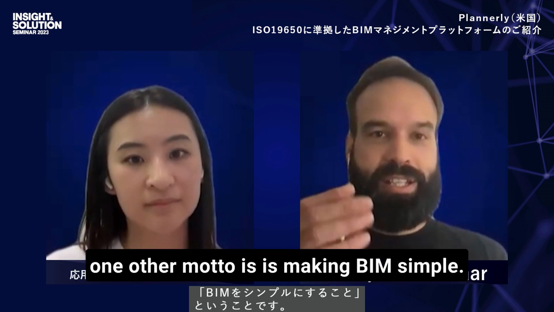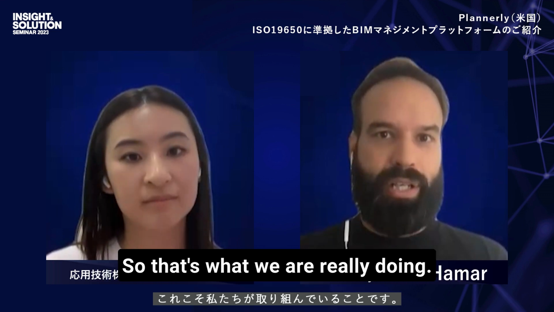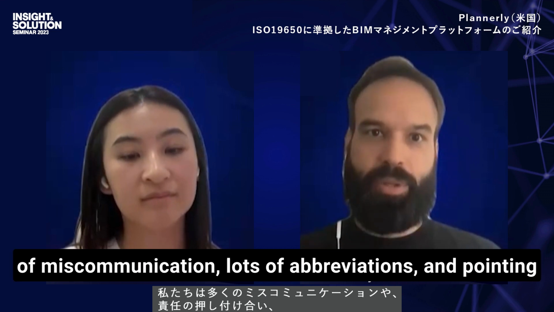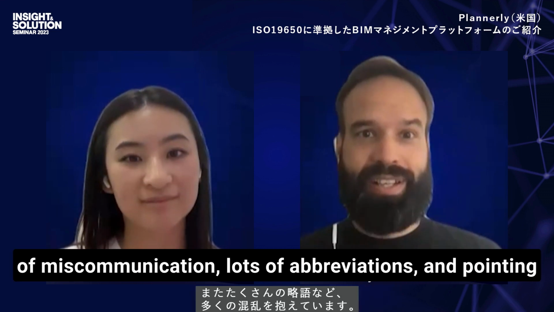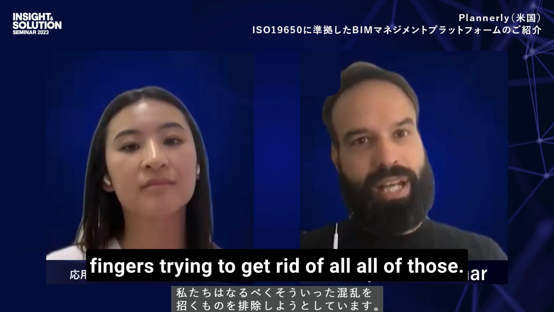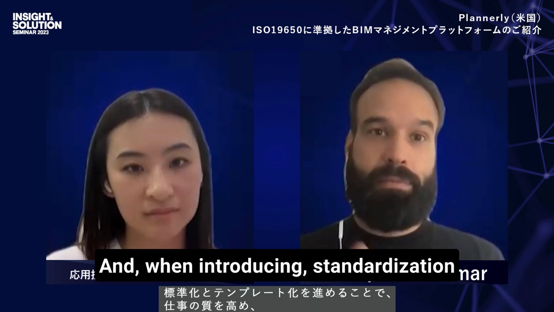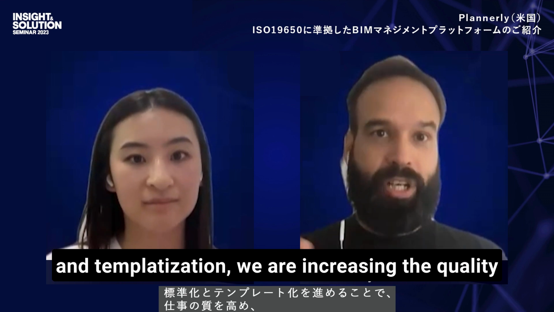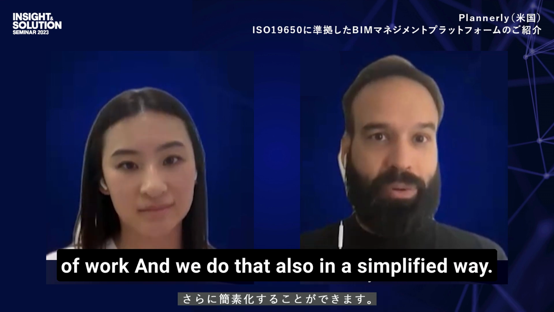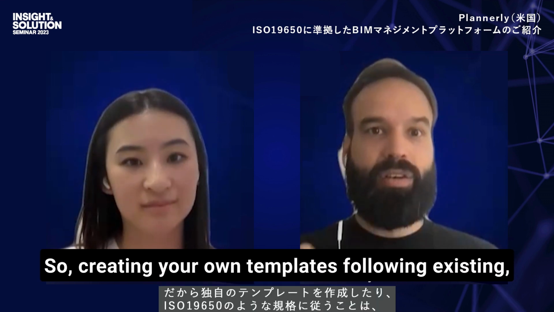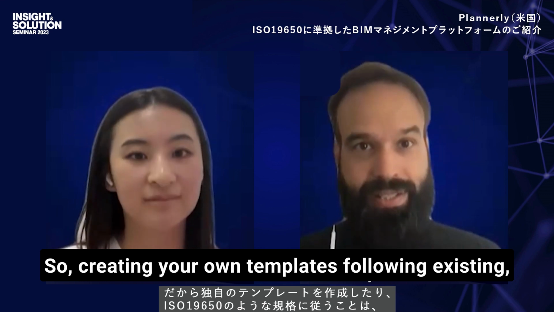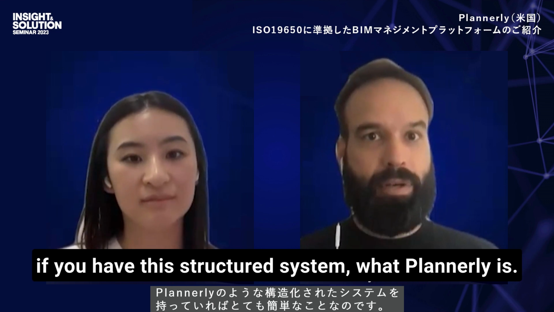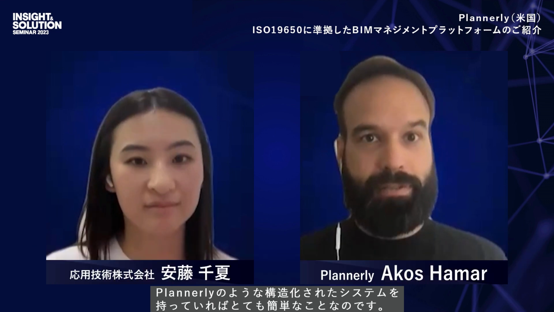One of the mottos is making BIM simple. So that's what we are really doing. We have lots of confusion around BIM, lots of miscommunication, lots of abbreviations and pointing fingers. We are trying to get rid of all of those. And when introducing standardization and templatization, we are increasing the quality of work. And we do that also in a simplified way. So creating your own templates, following existing standards like ISO 19650 is going to be a piece of cake if you have this structured system, which is Planoly.